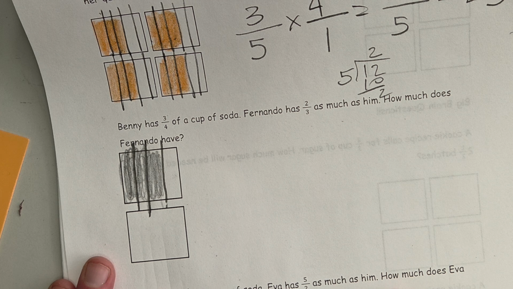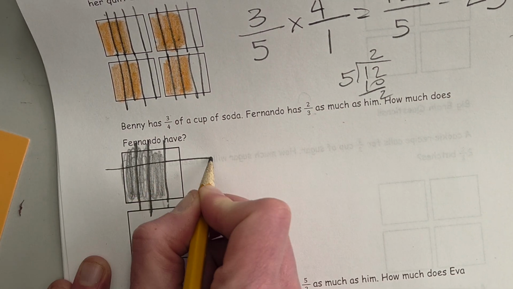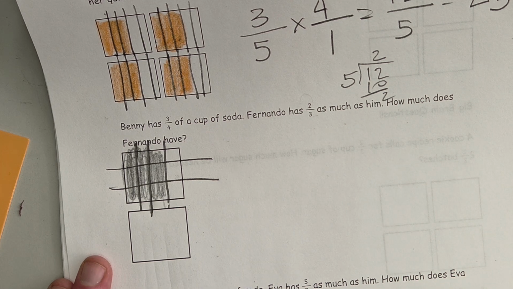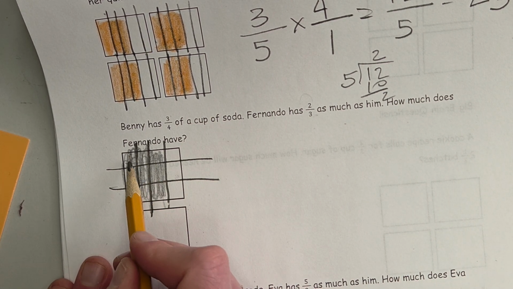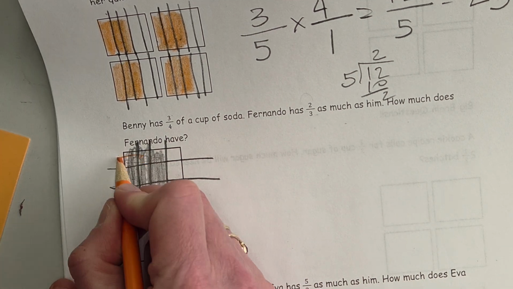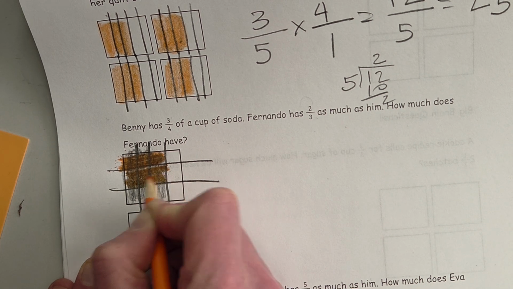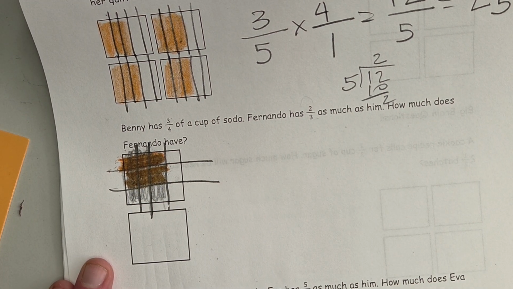There's my 3/4. Fernando has 2/3 as much as him, so we are dividing in 2/3. 1, 2. That's why 2 lines. 3 sections. 1 section, 2 sections, 3 sections. Okay, now we use our color. There's 1/3. There's 2/3.